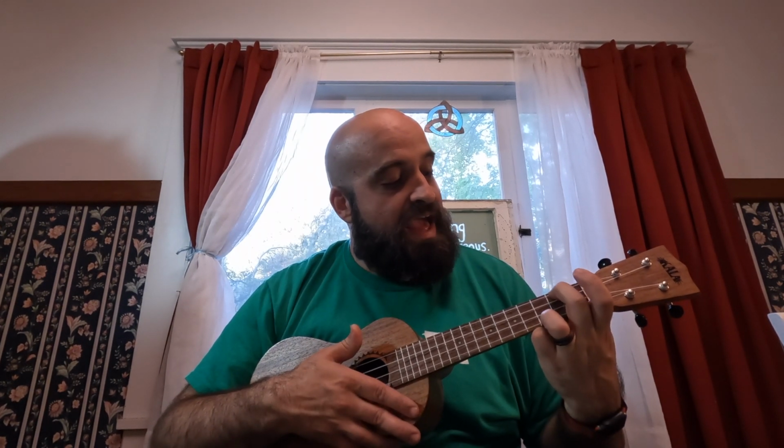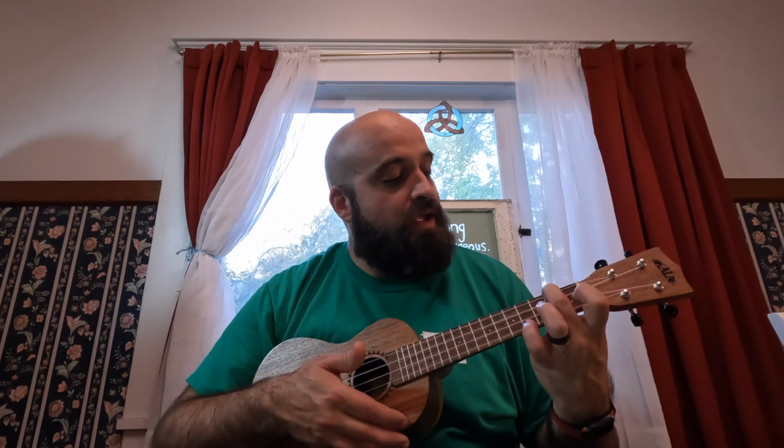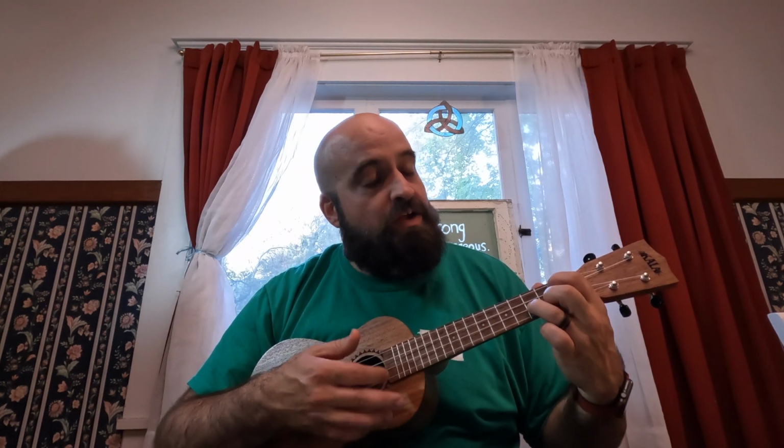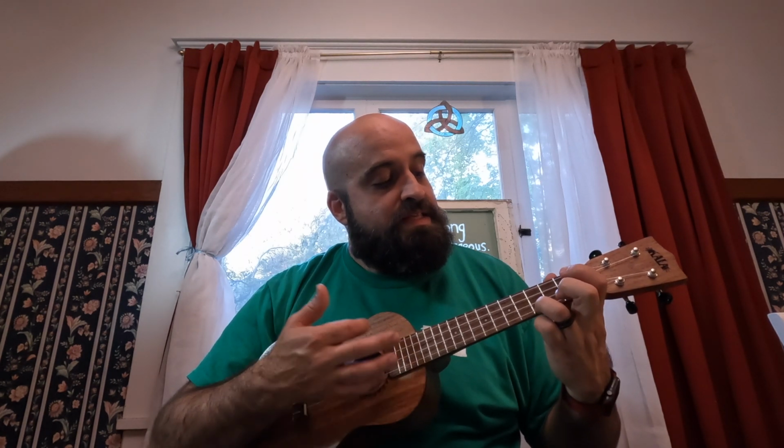Now this song is unique because it is in a meter of 3, not a meter of 4 or 2. So when I'm counting, that's going to be 3 beats per each chord. So I have C, 1, 2, 3, A, 1, 2, 3, F, 1, 2, 3, and G, 1, 2, 3. That's all the way through.